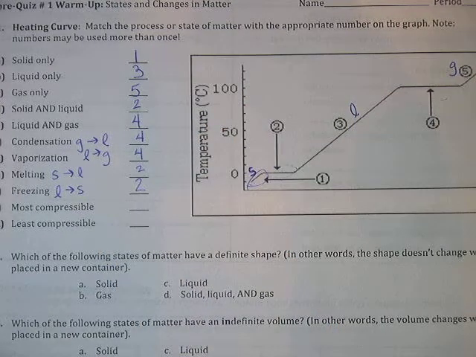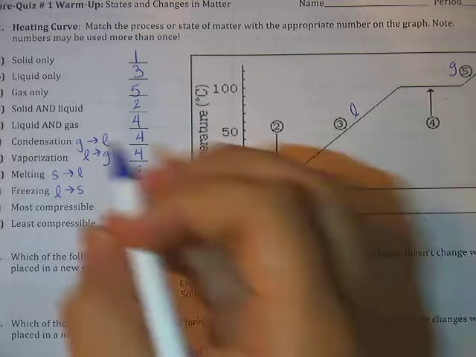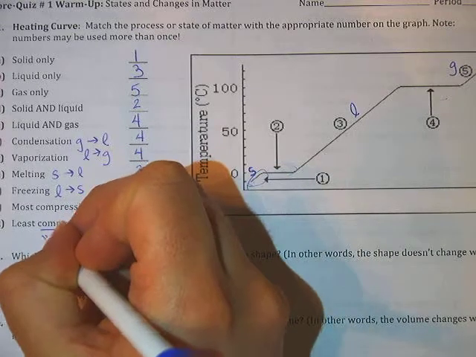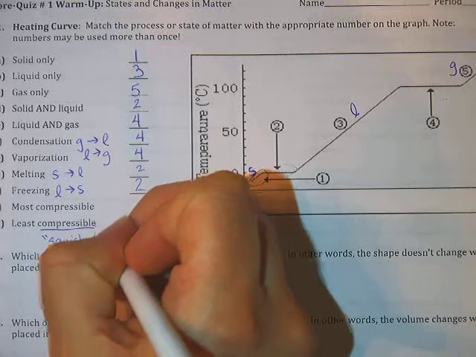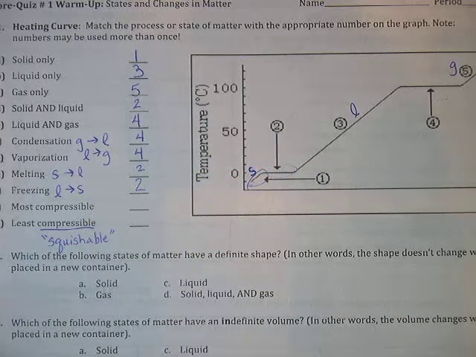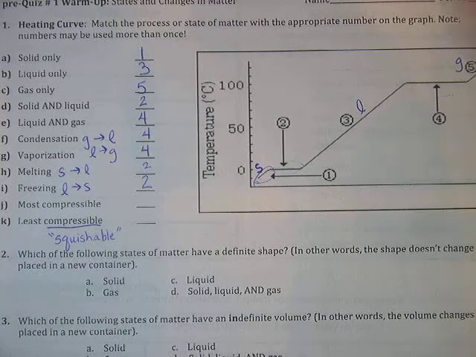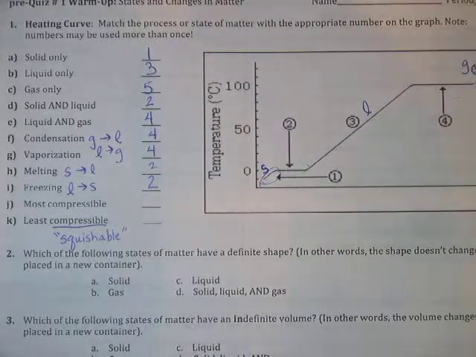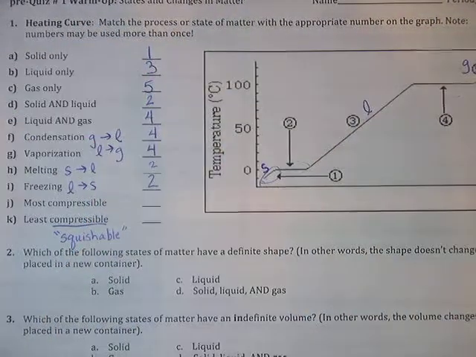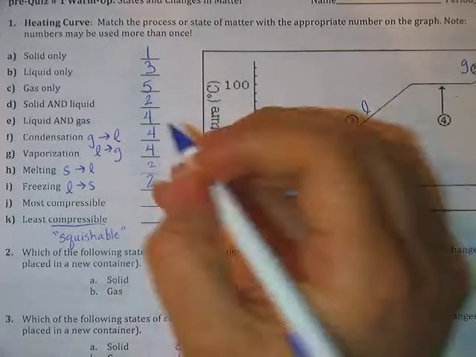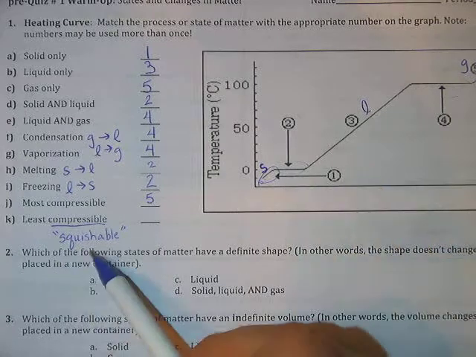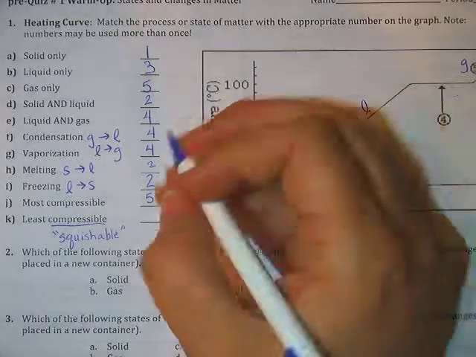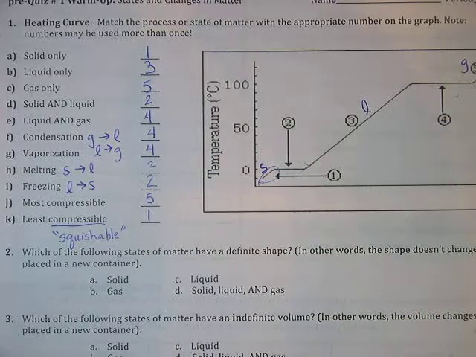And for most and least compressible, it helps if you know what the word compressible means. Remember, this word compressible basically means squishable. You can squish it, you can squeeze it down to a smaller volume. So the most squishable, or the most compressible, the one that it is easiest to squish, would be a gas, just like the balloon that I had in the other video. So that's section 5. And the least compressible, where you can't squish it, would be a solid, section 1.